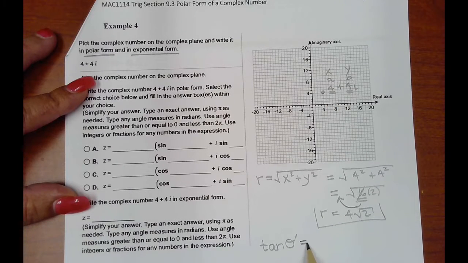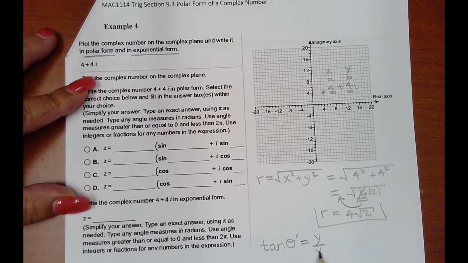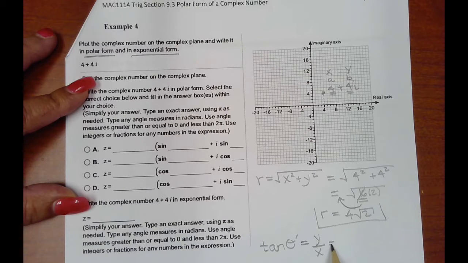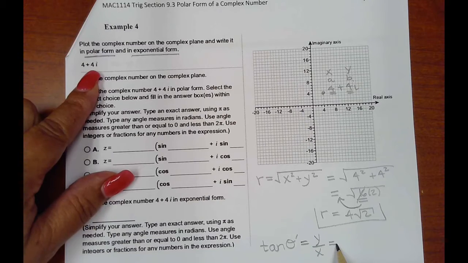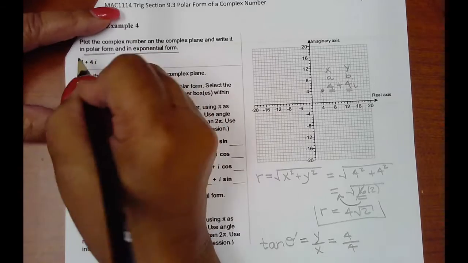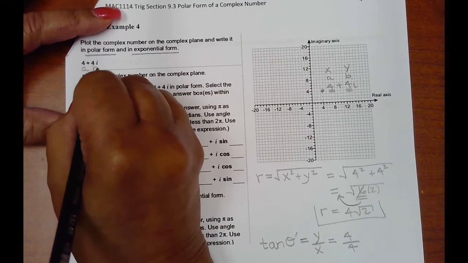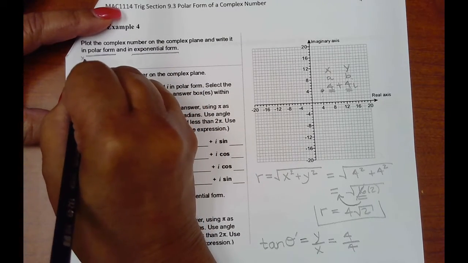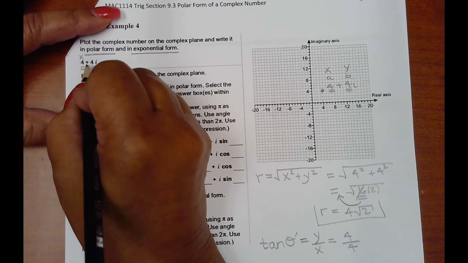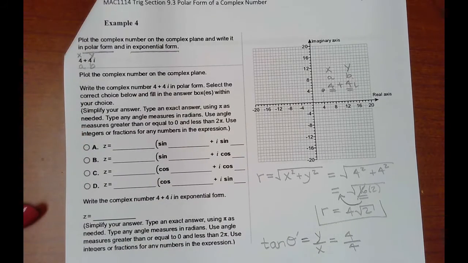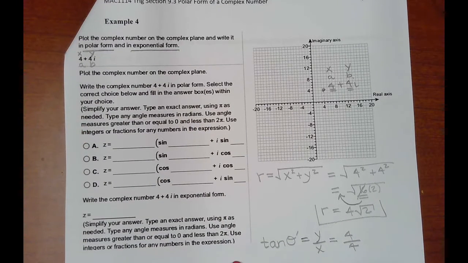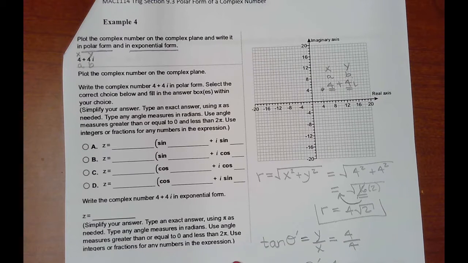are right now. We always find theta with y over x, which in this case is, the y value is 4, and the x value is 4. Okay, again, this is a. This is b. This is the same. The a value, or a coefficient, is the same thing as x, and the b coefficient is the same thing as y. Okay, so we want to know, what is the angle associated with a tan value of 1?